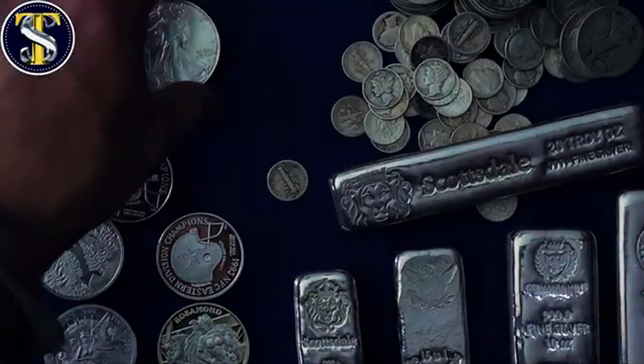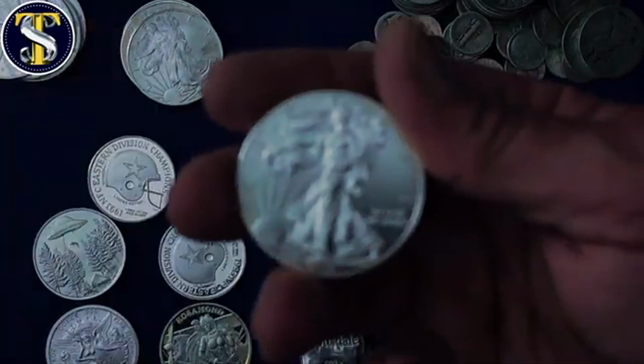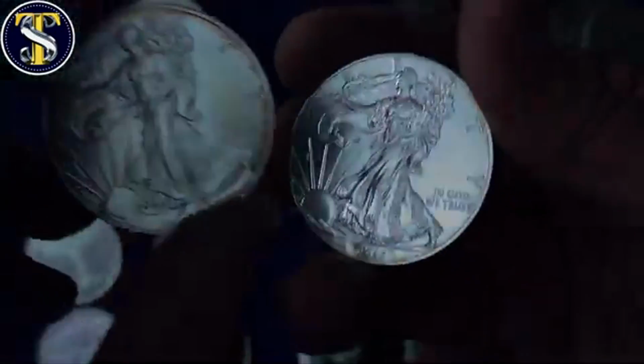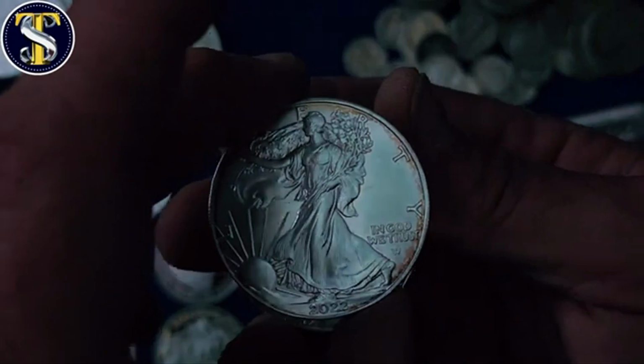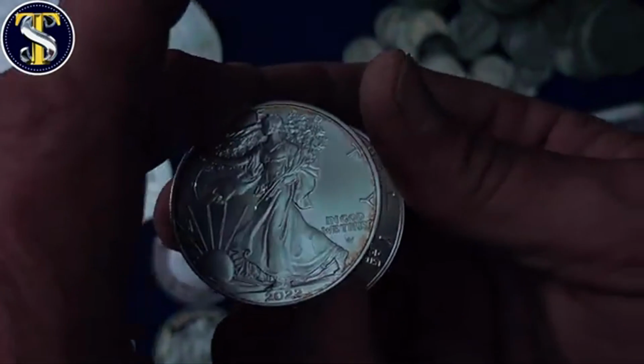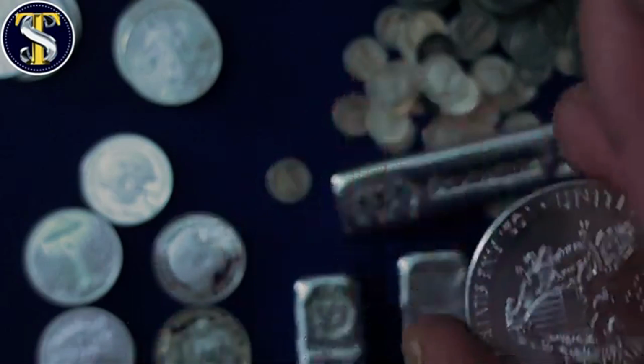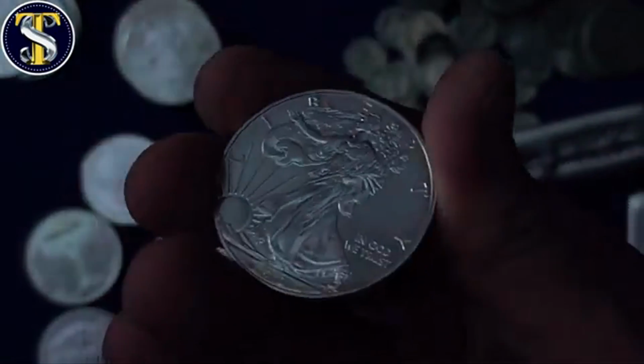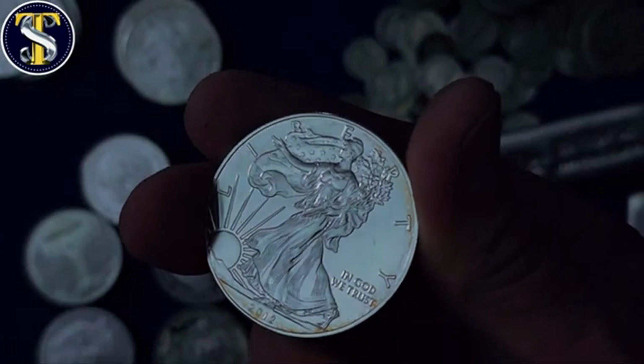Most bars come in a purity of 0.999 fine, 99.9% pure, the same as a silver eagle, or 0.9999 fine, which is 99.99% pure, the same as a Canadian maple leaf. Here are the main things to know about silver bars.